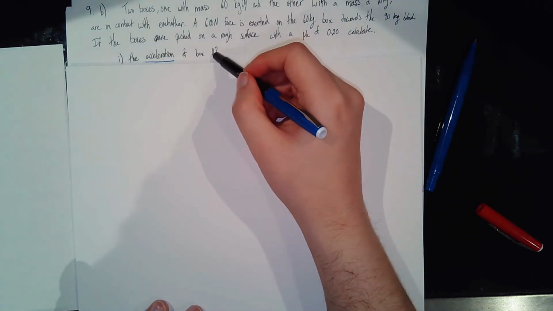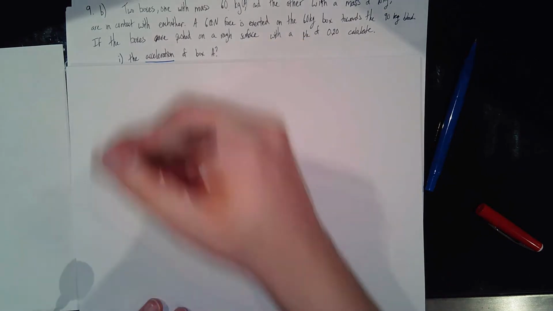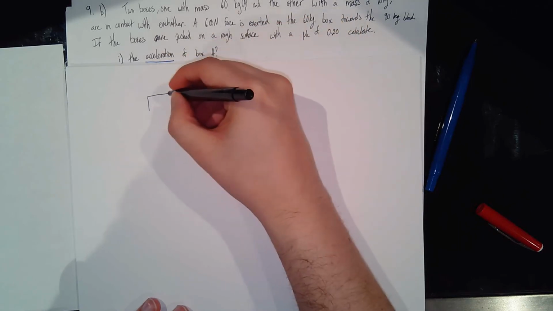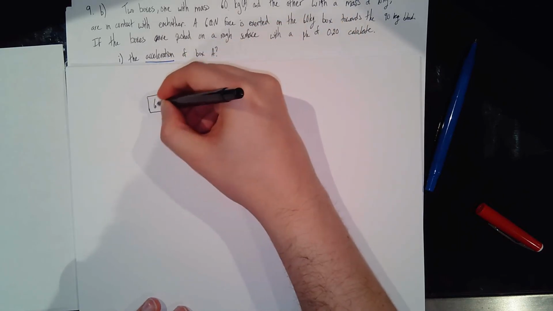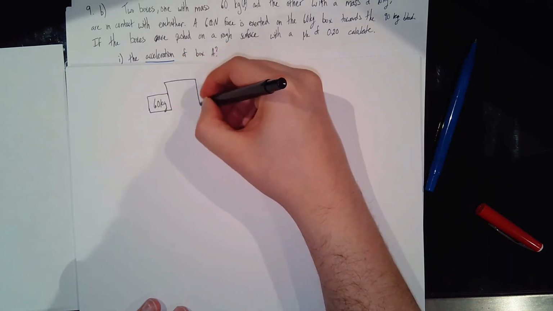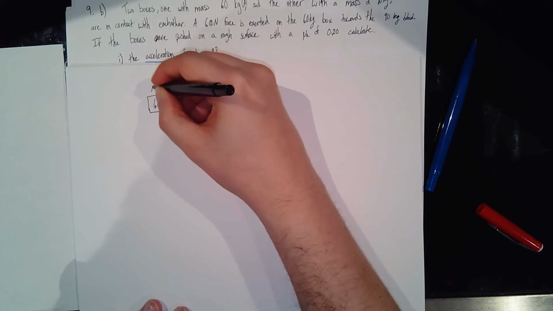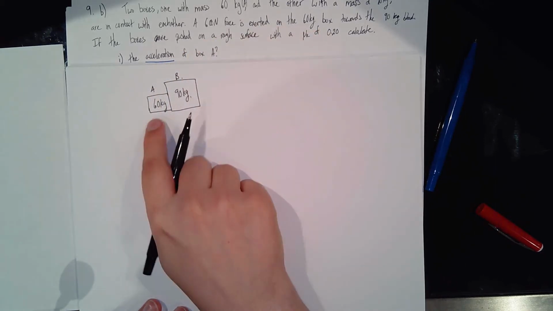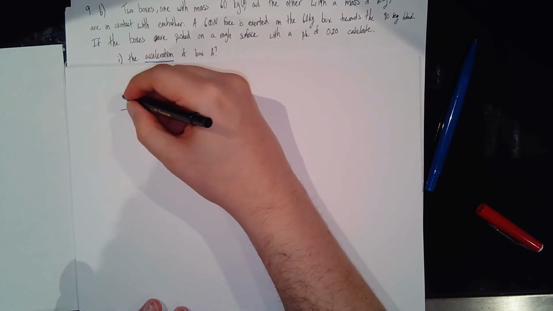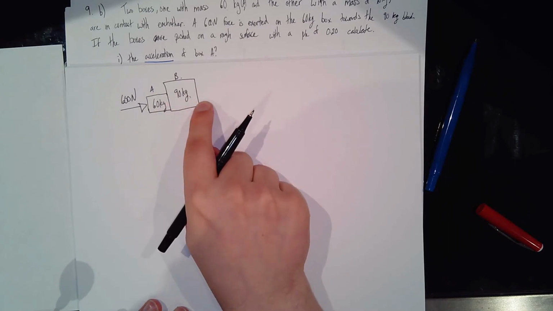So box A, if we look at our diagram, is the smaller of the two blocks. So we have our 60 kilogram box and we have our 90 kilogram box. That's A and that's B. The force is being applied to this block A towards block B.